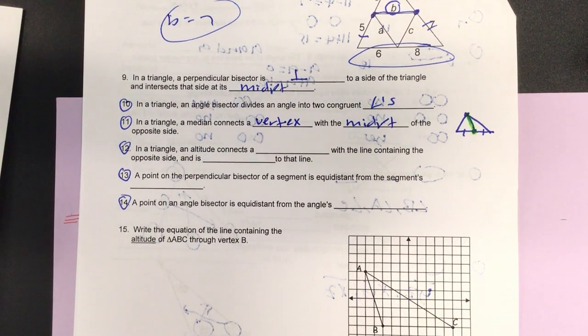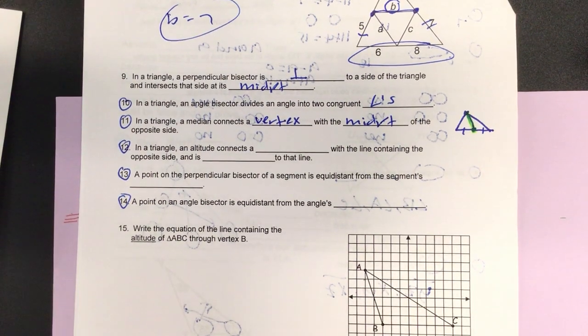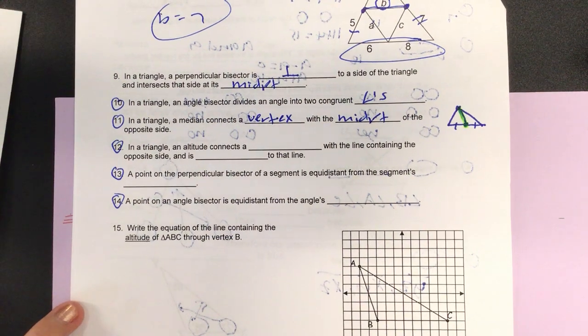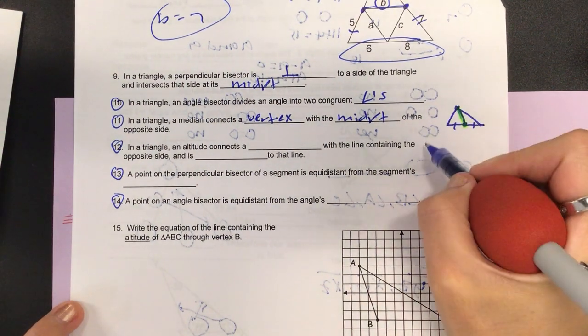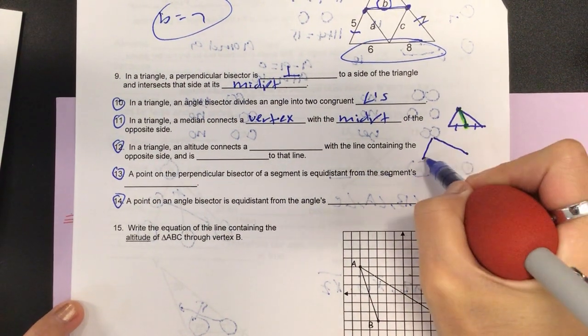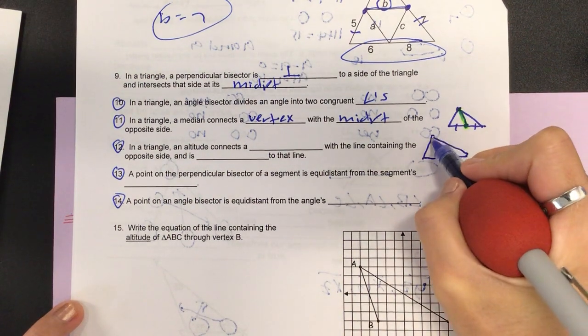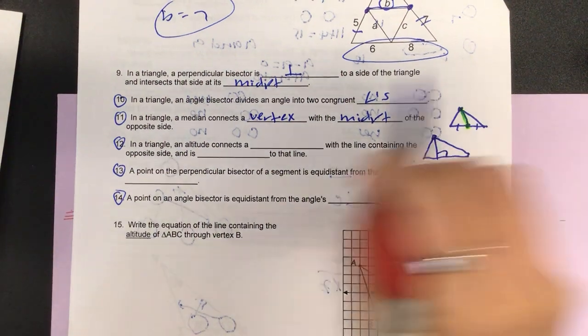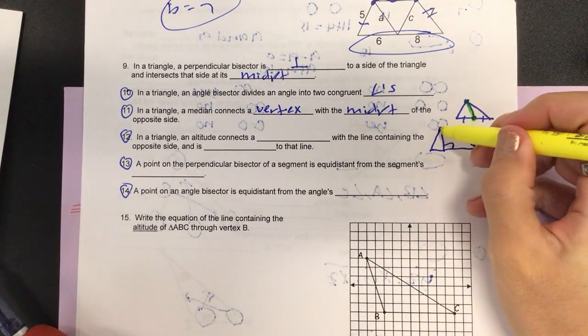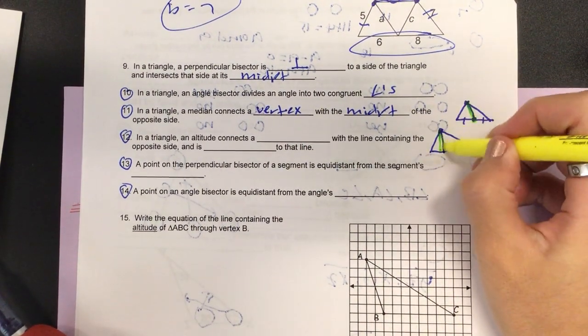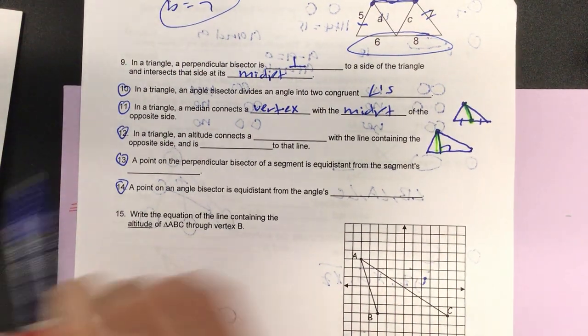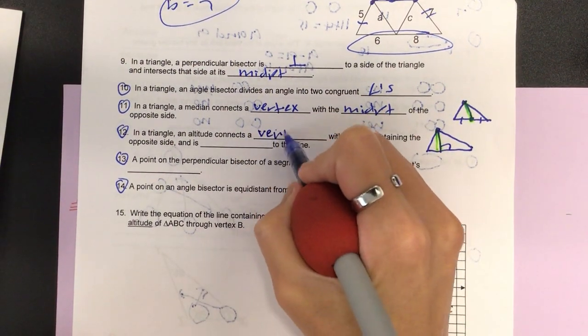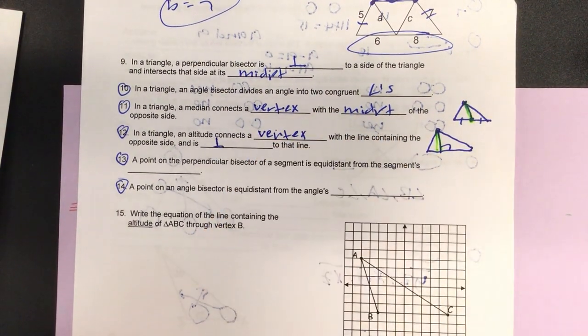Okay, Ruby, number 12. In a triangle, an altitude connects a blank with the line containing an opposite side and its blank to that line. Let's make another triangle. An altitude starts at the vertex and goes straight down at a what degree? 90 degrees. So again, I'm going to highlight this to represent my altitude. That's going to be from the vertex to the perpendicular side, and it's perpendicular to that line.